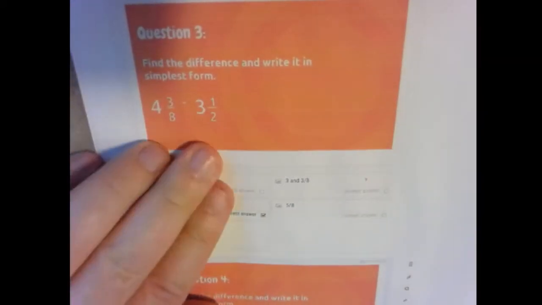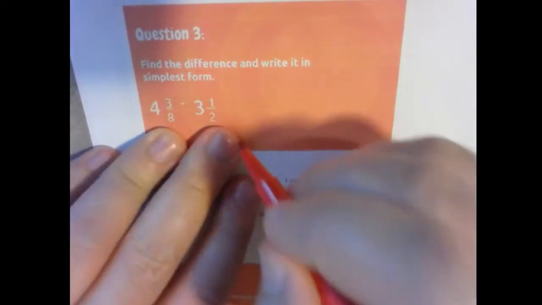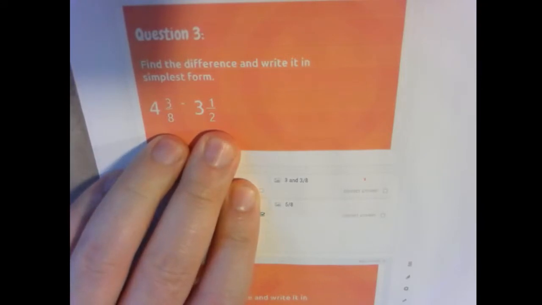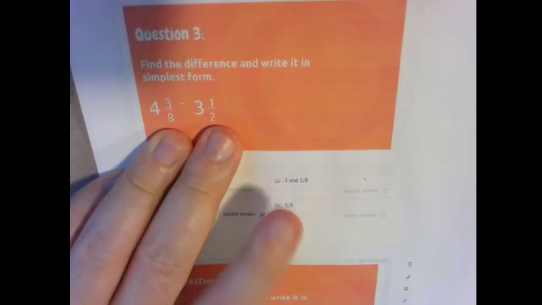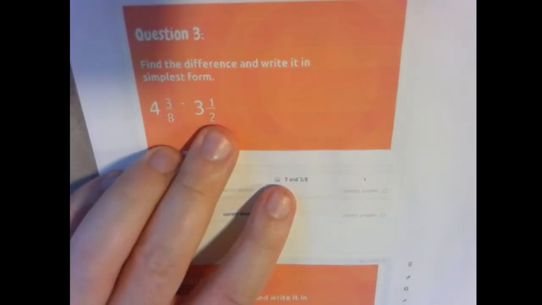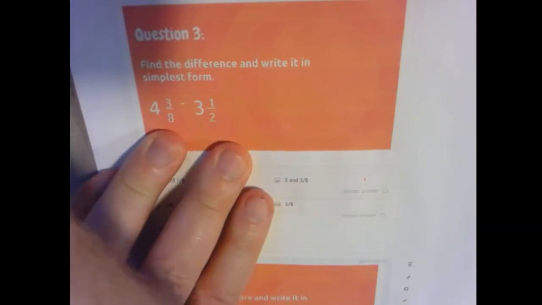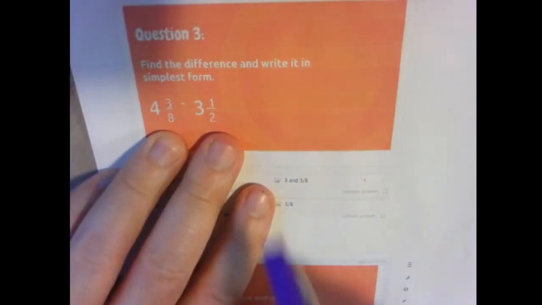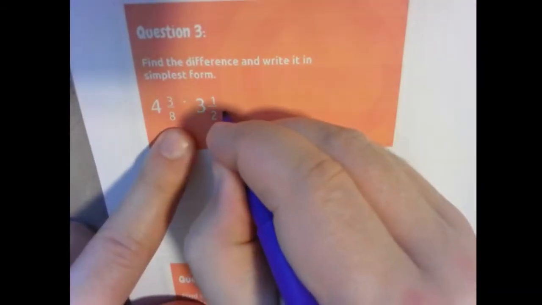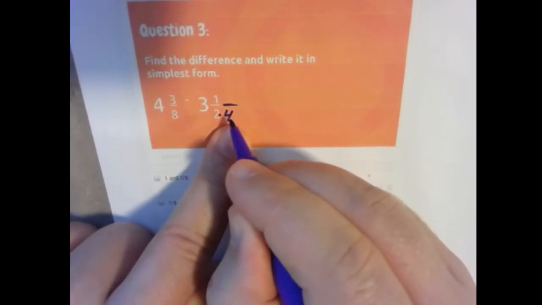Next one. Remember, the first step is always to get the fractions in like terms, so to speak. So if this has a denominator of 8 and this has a denominator of 2, I'm going to look at the smaller denominator. How would I get from 2 to 8 using multiplication? And of course, would it be 2 times 2? No, 2 times 3. 2 times 4 makes 8. Whatever I multiply on the bottom, I have to do on the top.